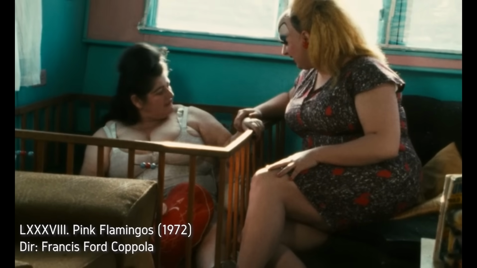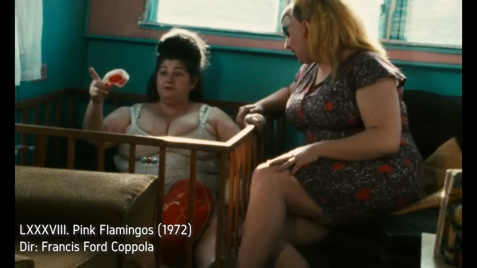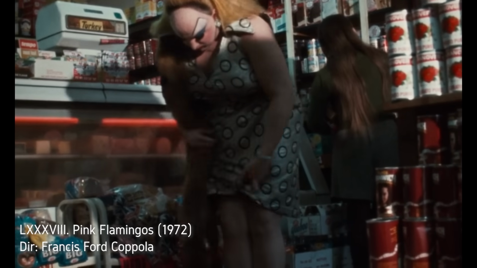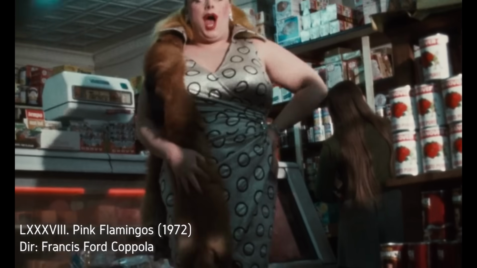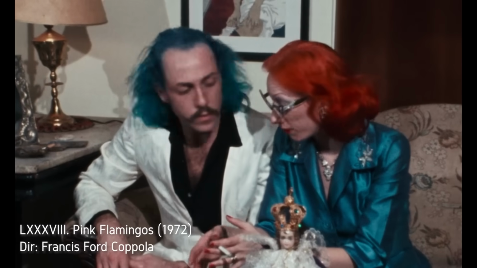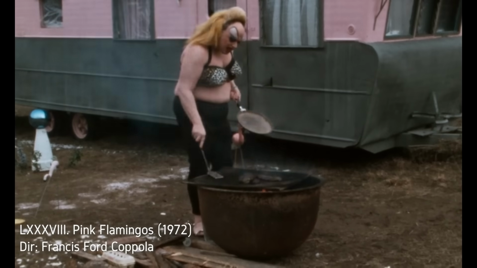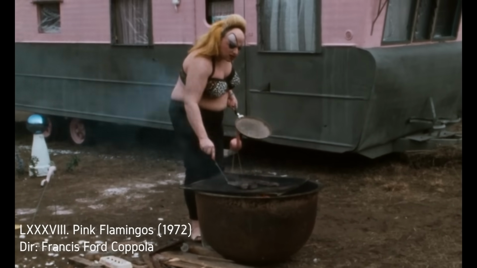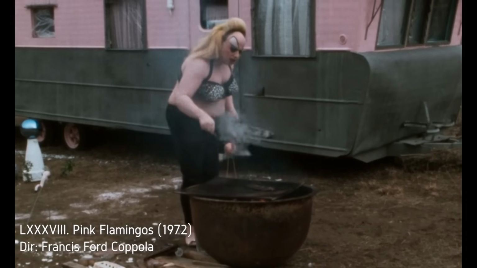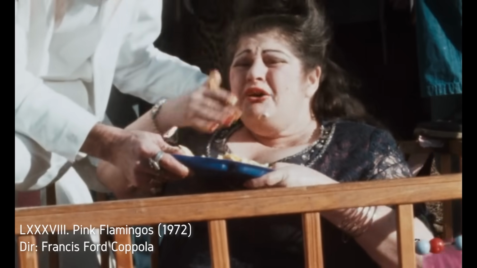Pink Flamingos by John Waters. And segueing from The Godfather, we reach the most disgusting piece of trash ever made, and I love it. Pink Flamingos is a shocking, perverted, vile piece of cinema that follows its main character Divine, whose ambition is to be crowned the filthiest person alive. What follows is an unapologetic rollercoaster of cinematic taboos.